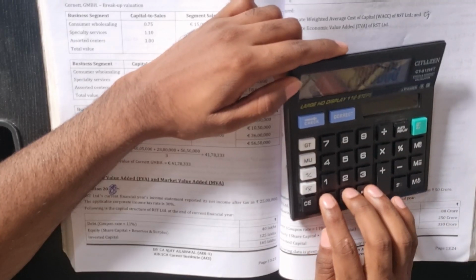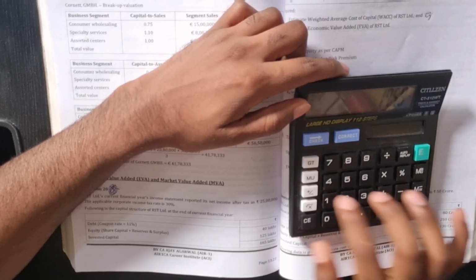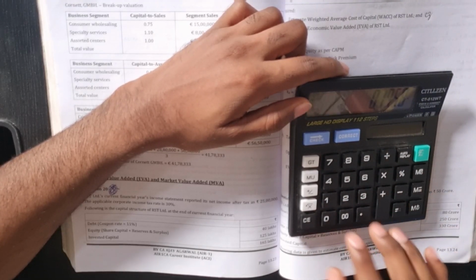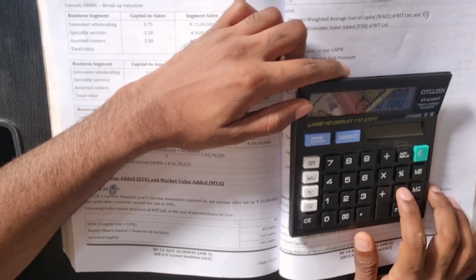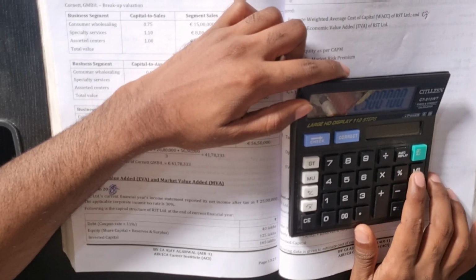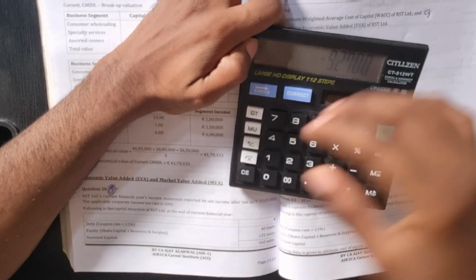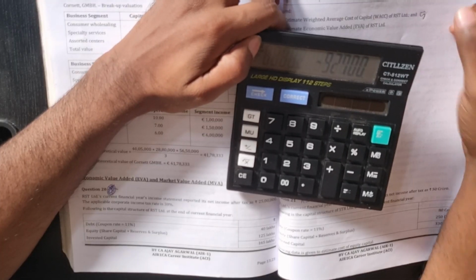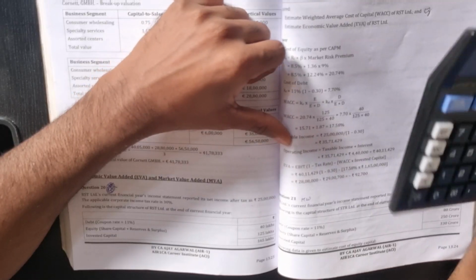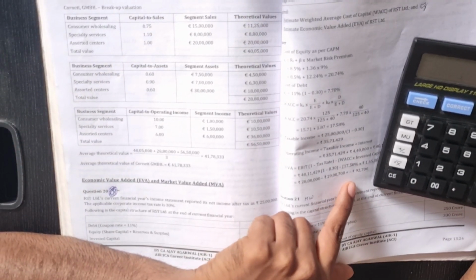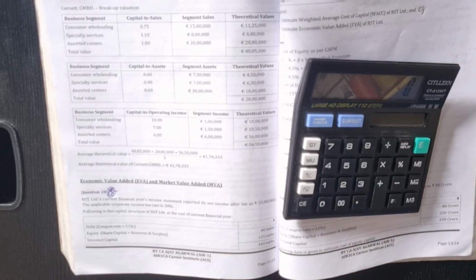Now what is my WACC? It is 17.58 into my invested capital. It is 165. Minus, MRC. I'm getting it as 92,700 minus. Okay, 92,700 minus, which means what? EVA is negative. The firm is not able to give appropriate return. So 92,700 I got as the total amount. It was a very easy sum. So just keep the concepts in mind, you will be able to solve it.